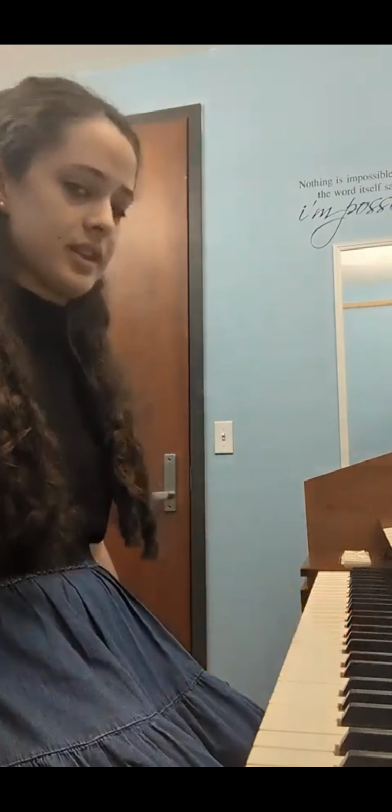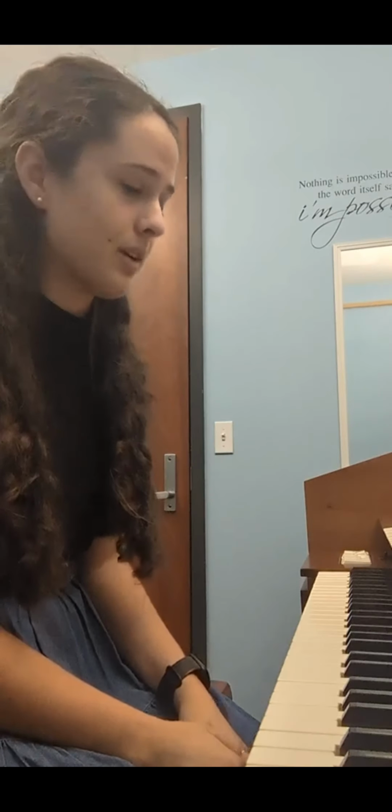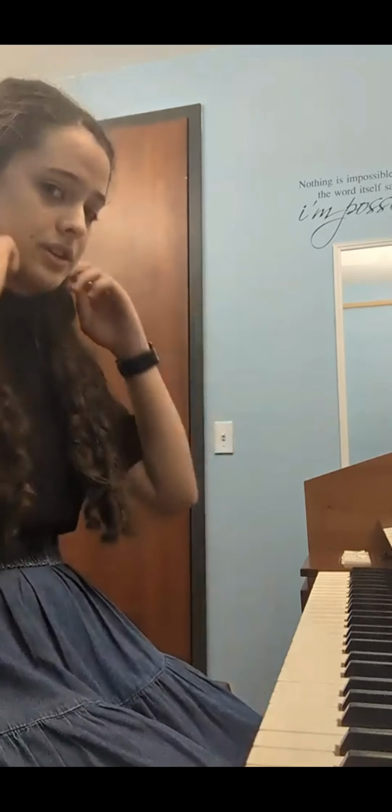So I'm going to demonstrate that. I'll start in G, and then I'll do the chord progression, putting in some things from the hymn itself, and then I'll play the intro again in A major, and then we'll start the next verse.